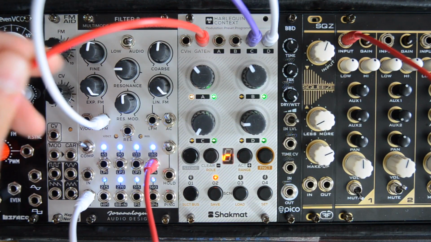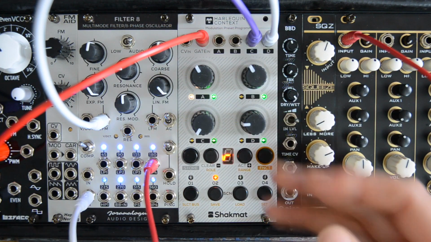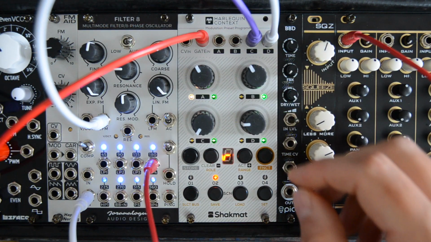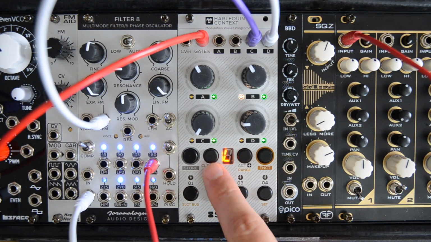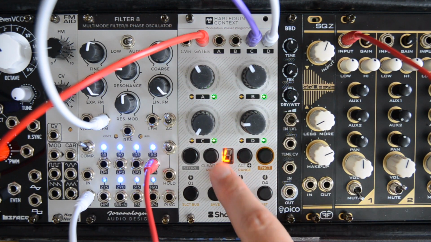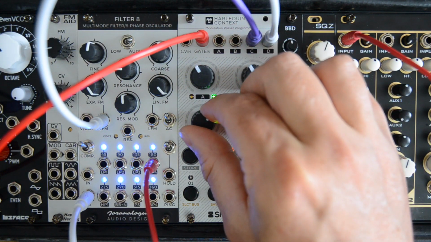Because the gate is still connected, this envelope will be triggered every time a gate signal is present. I want to be able to attenuate this envelope, and I want to be able to offset the envelope as well.